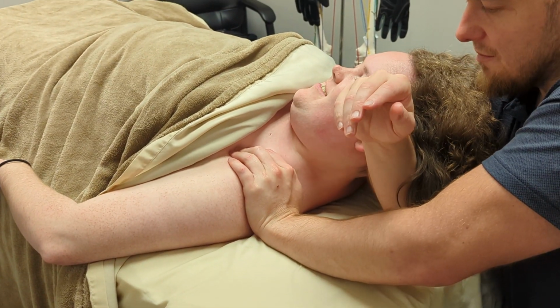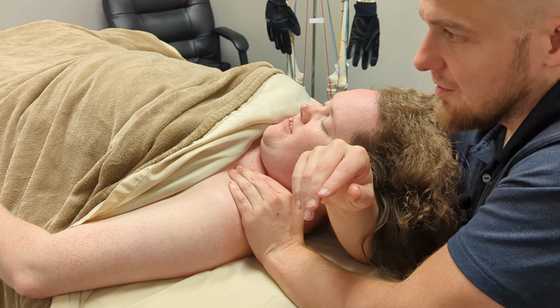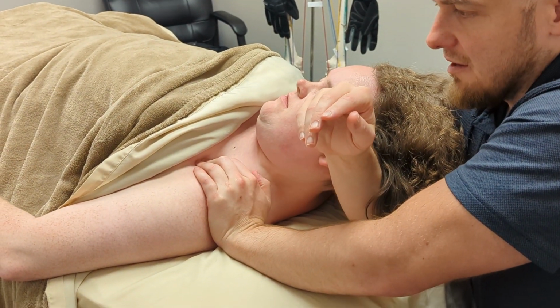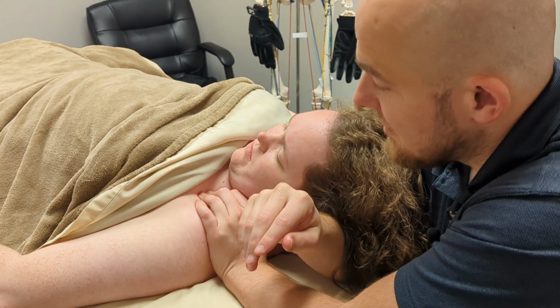And again, remember, we don't hold stretches very long and we don't overstretch. The neck's only going to go about 45 degrees.